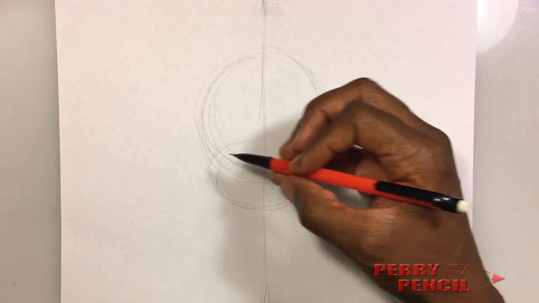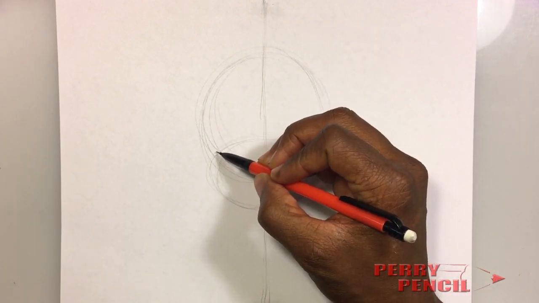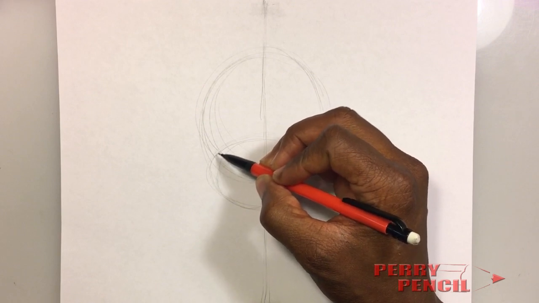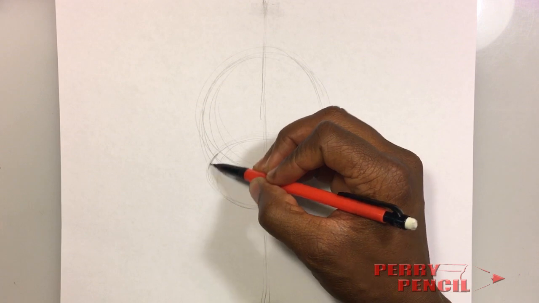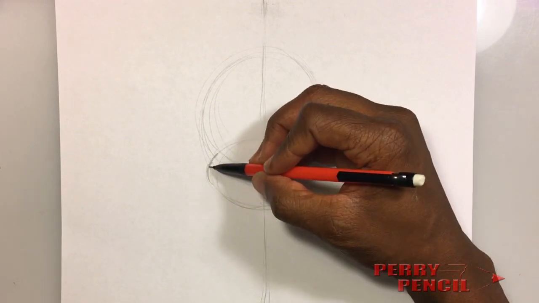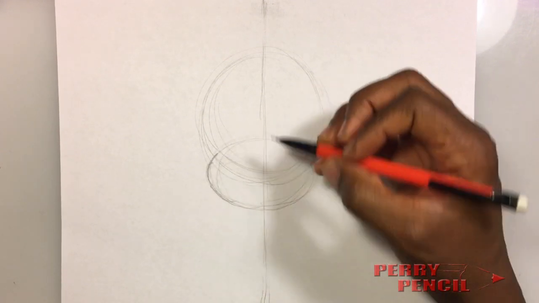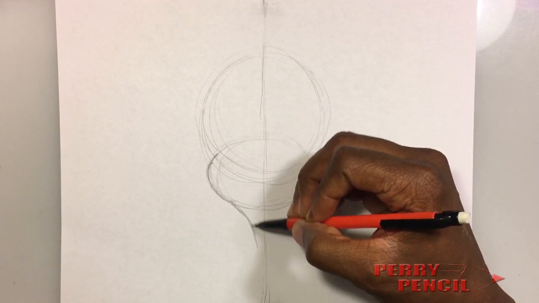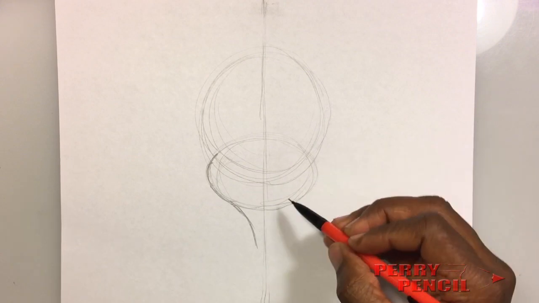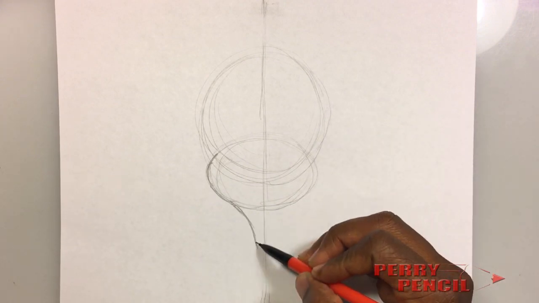After you have the oval shape done, we're going to come to the left side of the face of the character, and we're going to put an arc that comes in. And we're going to draw off of the oval shape and come down like this. It's almost going to be in shape like a funnel.